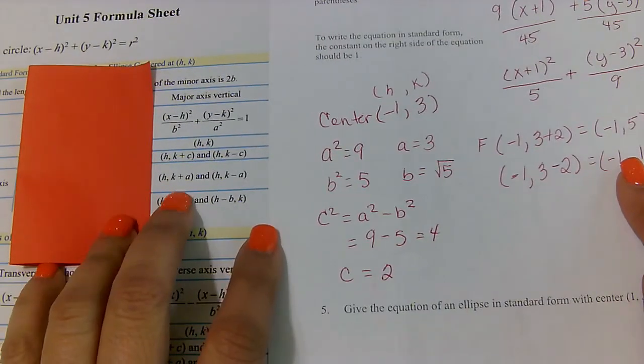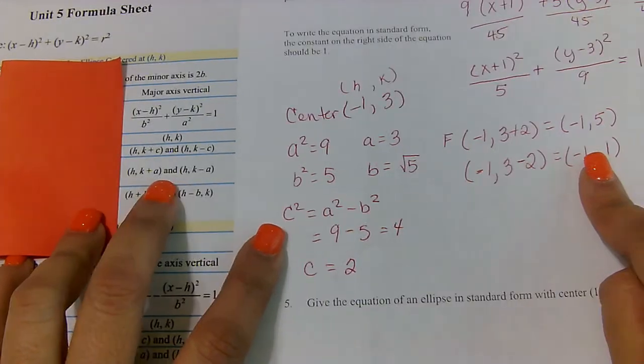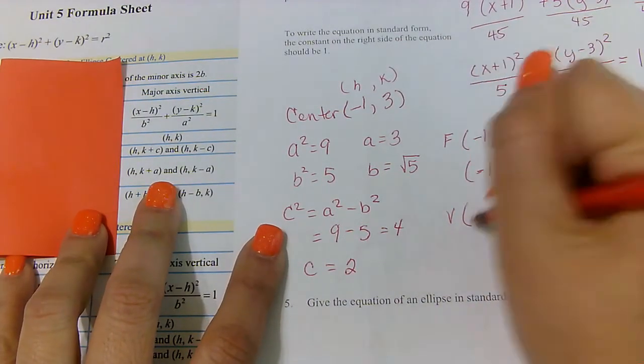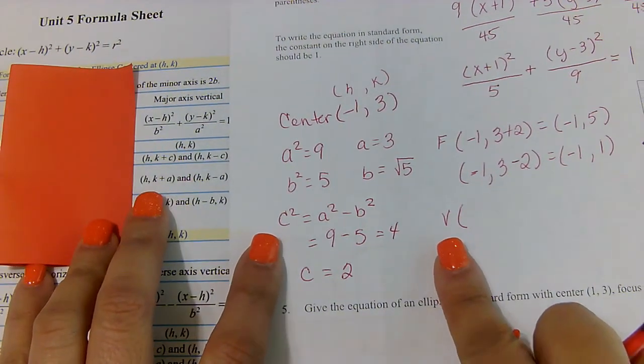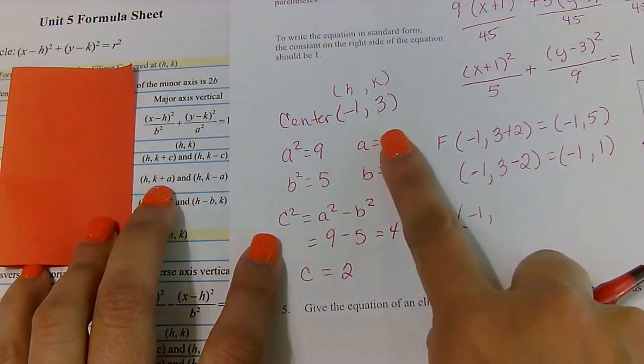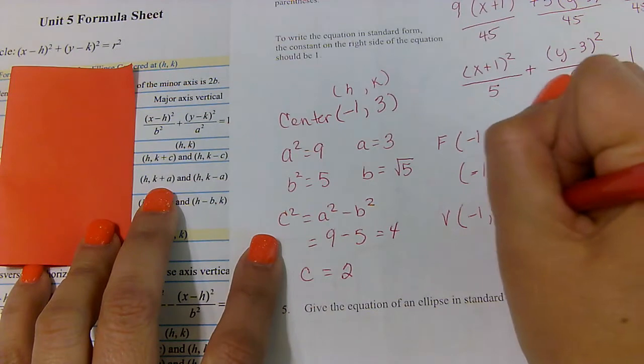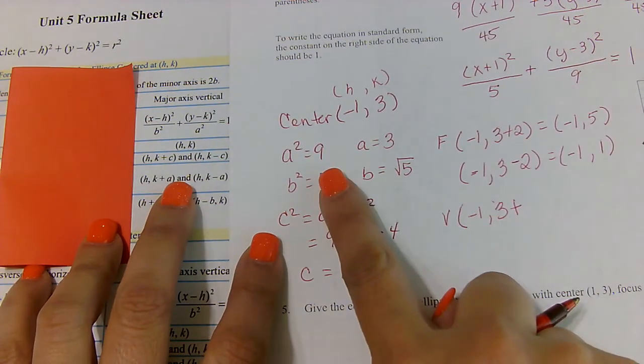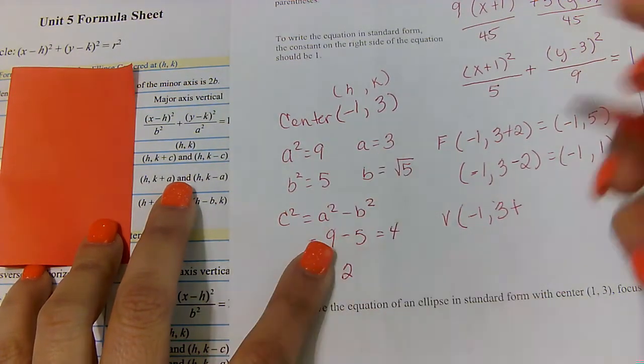For the vertices, you'll be using the equation here. So I'm going to go ahead and denote that V, and we have an h, which is -1, a k, which is 3, plus we're going to be adding a, which is +3.